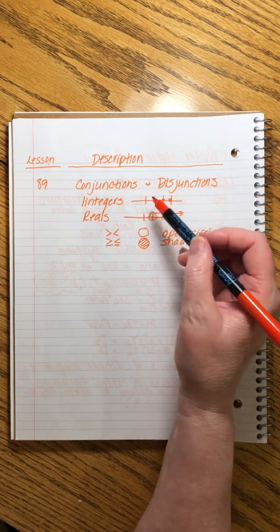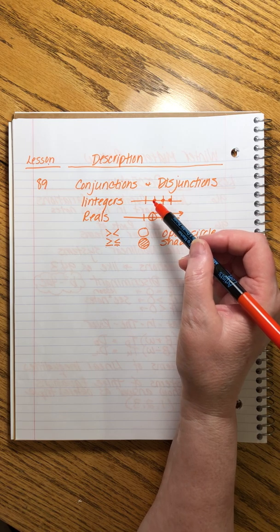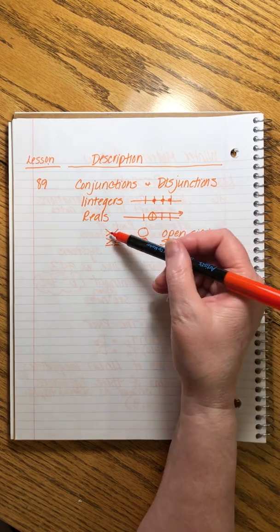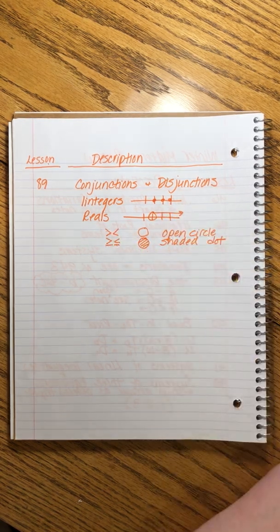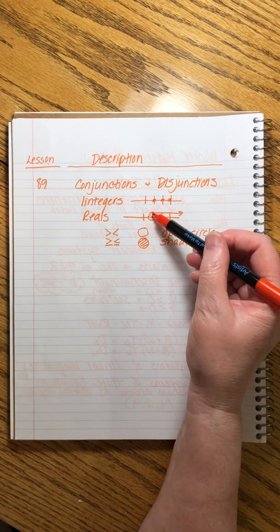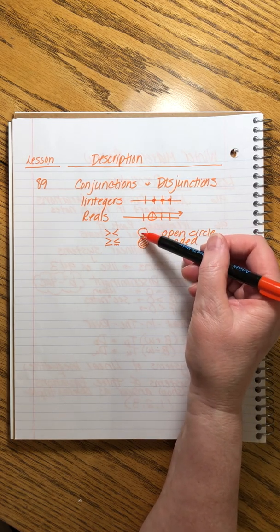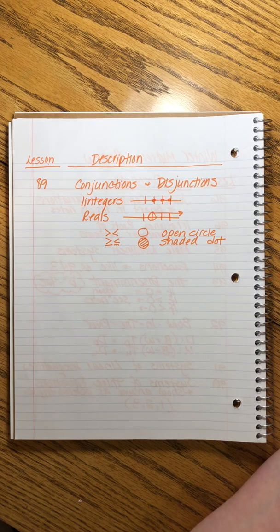And with integers, it's on or off, right? You either include it or you don't, depending on whether there's an equal sign or not. With the reals, the picture changes, right? You use either the open circle or the shaded dot.